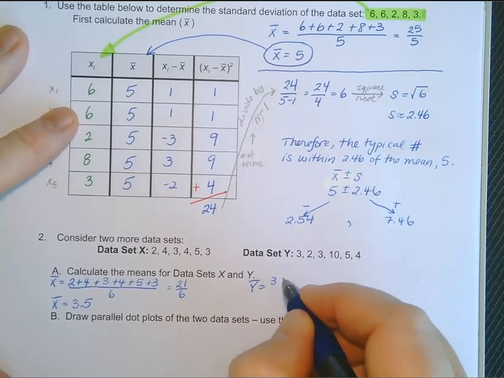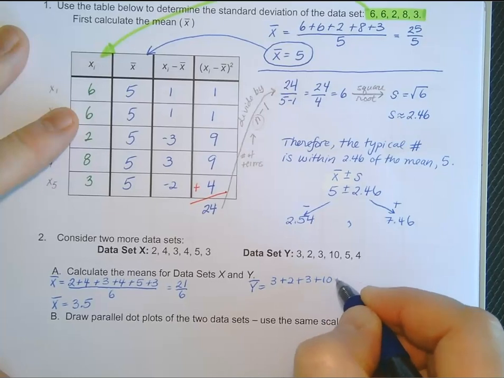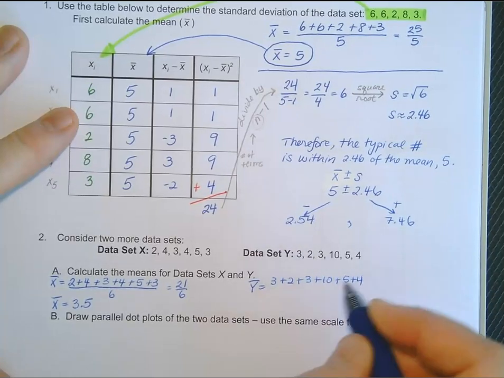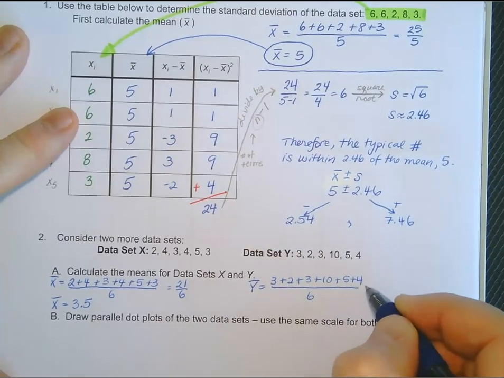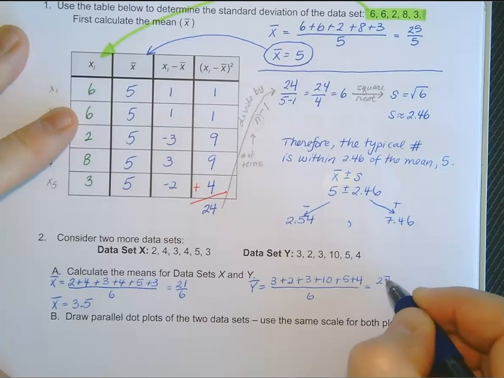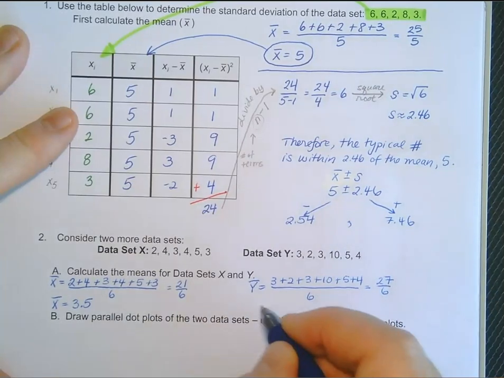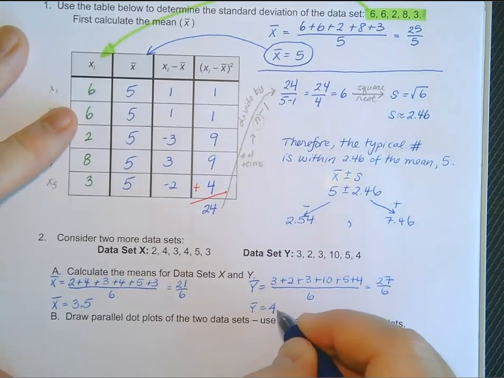So I'm going to add 3 plus 2 plus 3 plus 10 plus 5 plus 4. I'm going to divide that by the total number of numbers, which is 6. When I add those together, I get 27 divided by 6. So when you divide those, 27 divided by 6 is 4.5.